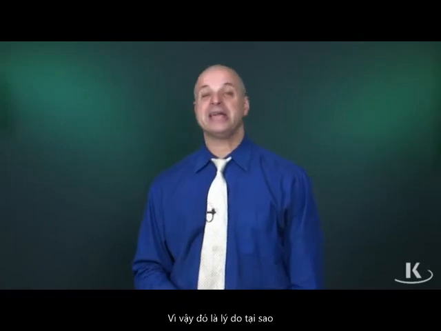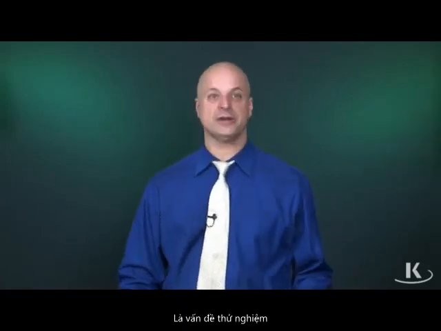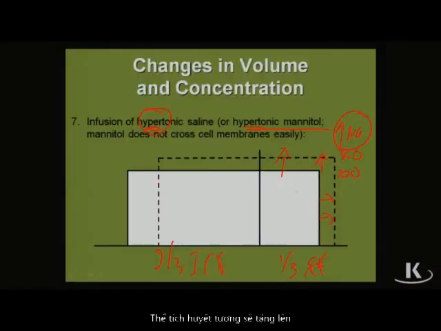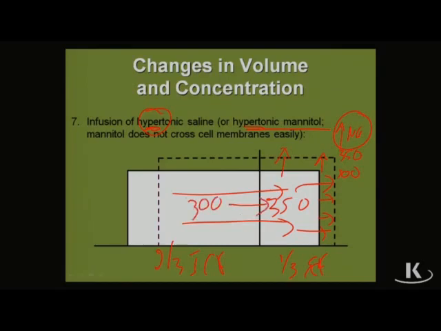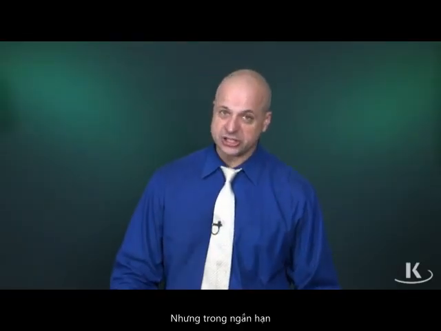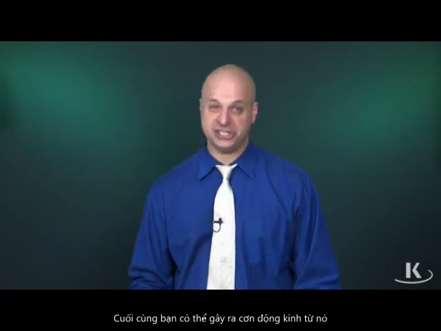So that's why, as a matter of experimentation, what will be the effect of infusing hypertonic solutions? The plasma volume will go up, and there will be an osmotic draw, because if we infuse something at 350 and the intracellular fluid is 300, there will be an osmolar draw into the plasma volume, but in the short term, you can end up causing a seizure from it.